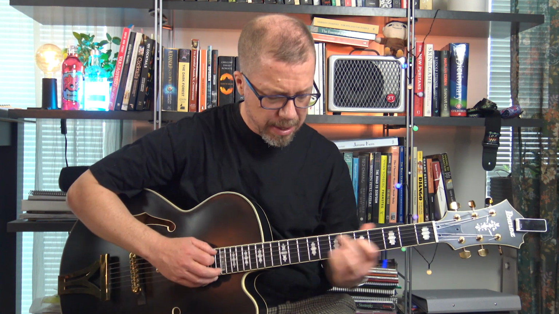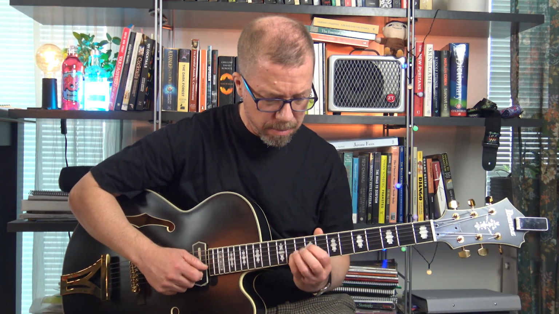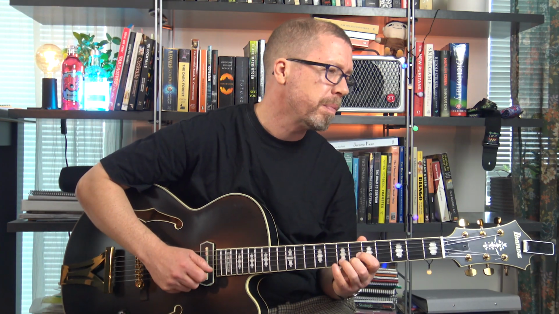Here he does this. This is a very common thing. So there's a B flat in the melody, and then G minor 7, a 2-5. When you have the third of that 2 chord in the melody, it's very common to go up a half step and do a chromatic 2-5. So here he plays G13.